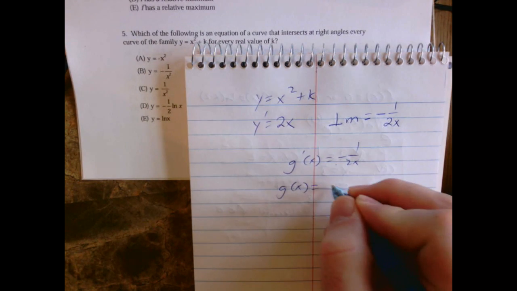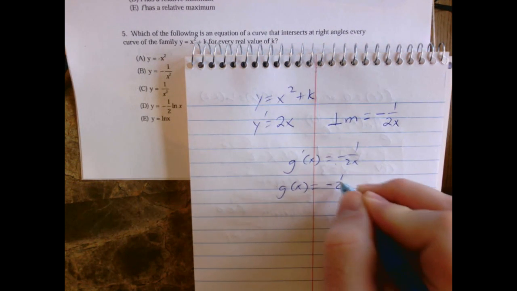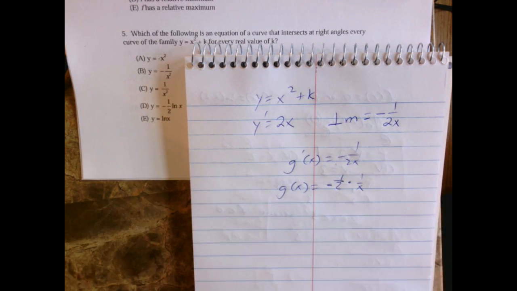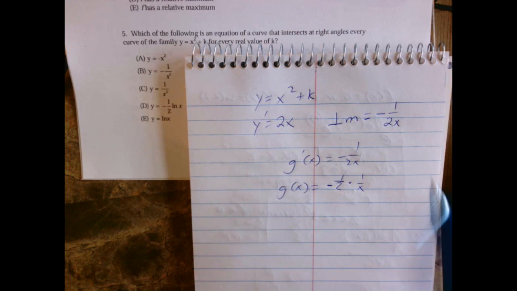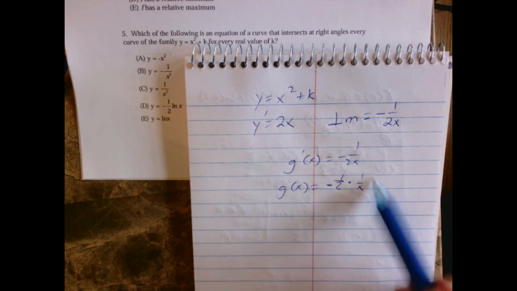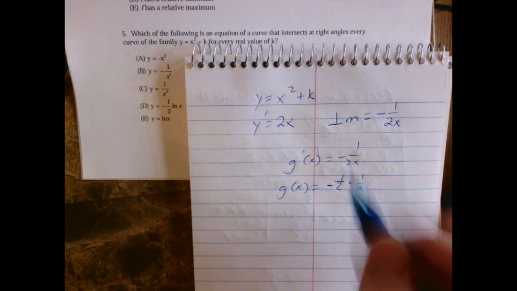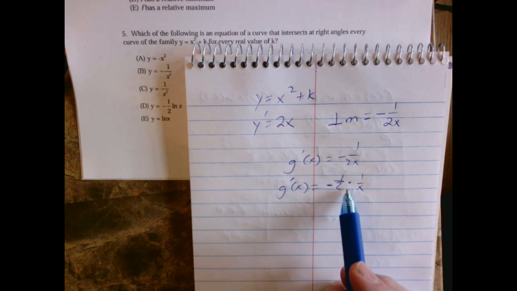So if I rewrite that, it might be easier to look at it like this: negative 1/2 times 1 over x. Because when we go to do our antiderivative, the only part we're really worried about is this part. This is just a constant, so that's going to come along for the ride. That's still g prime. Sorry, I just rewrote it.